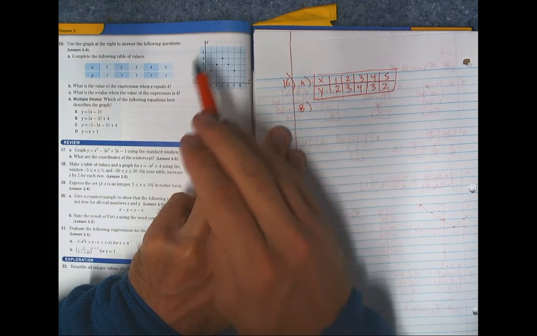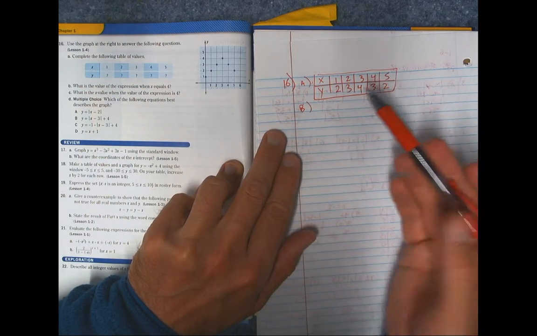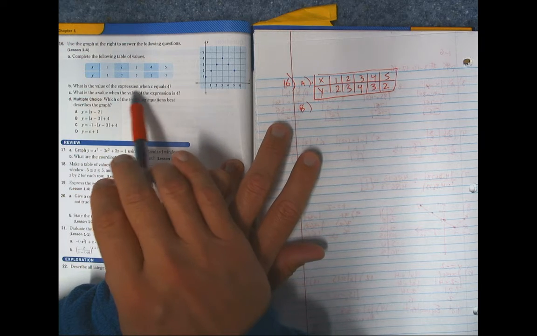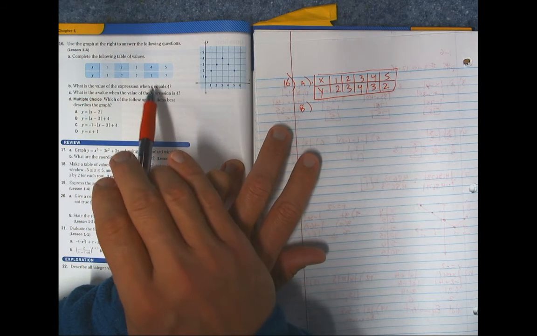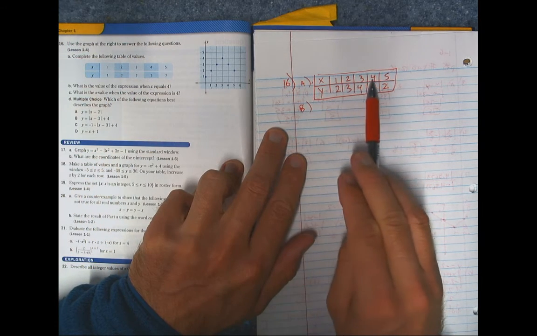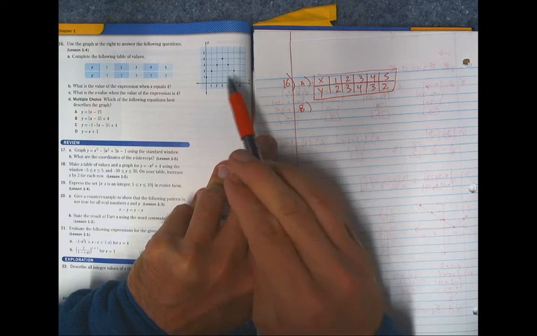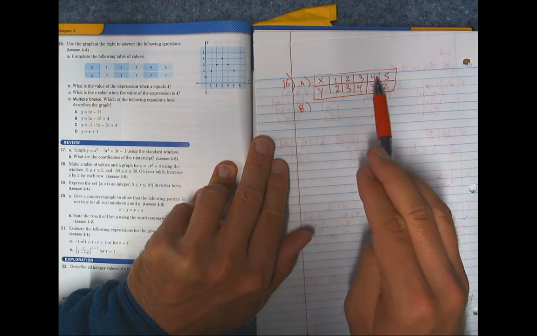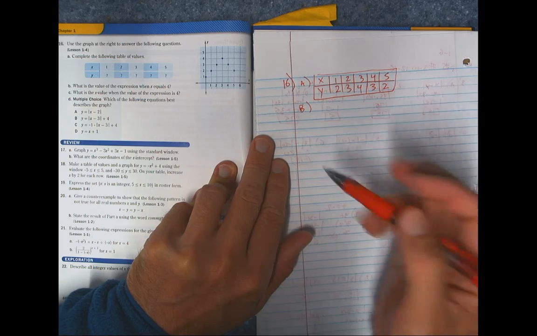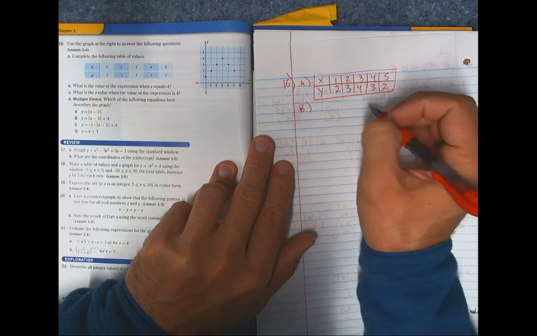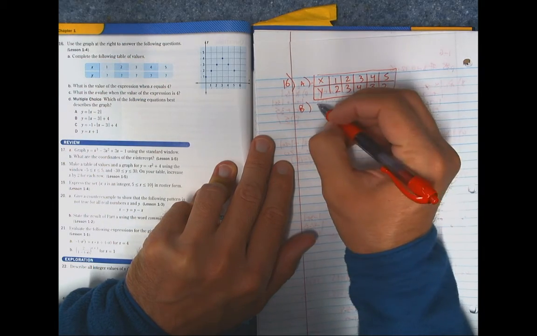So let's say they didn't give you the graph and they gave you this chart. They could ask the same question. What's the value of the expression? What's the y value when x equals 4? So you just go to where x equals 4, and it's 3. So whether it's from the graph and you see 3, or the chart and you see 3, or table, okay, we know that the answer here is 3.